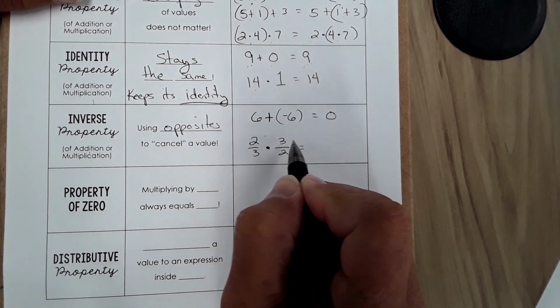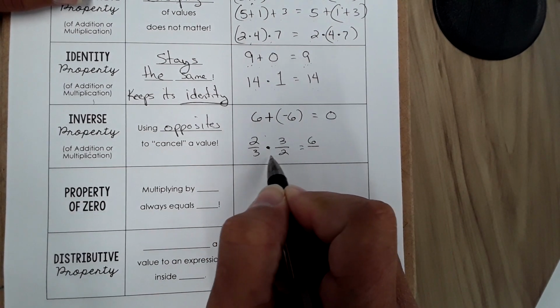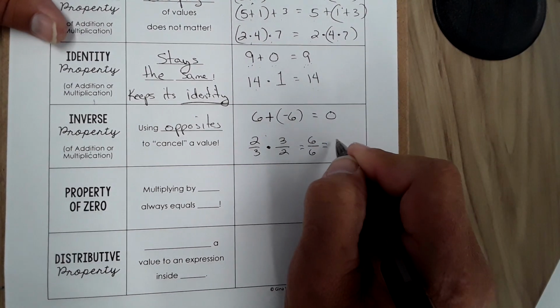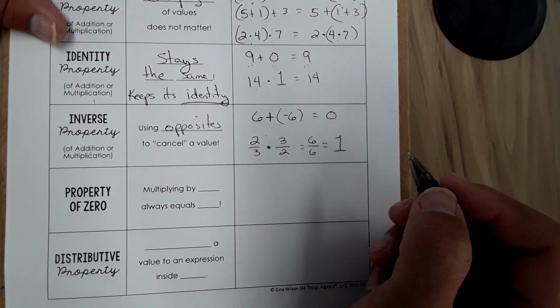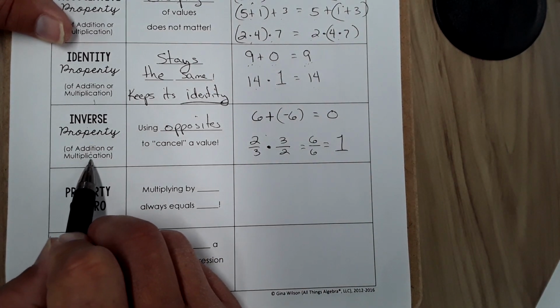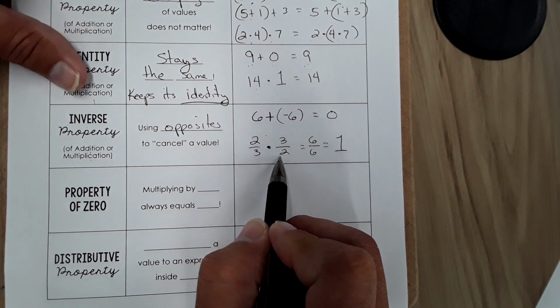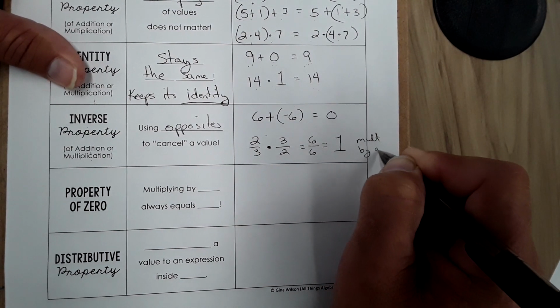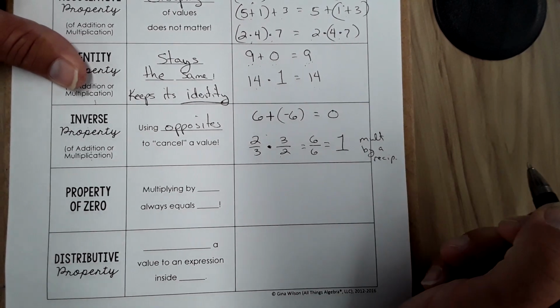Top shelf, 2 times 3 is 6. Bottom shelf, 3 times 2 is 6. And 6 divided by 6 is 1 whole. So this is how the inverse property of multiplication works. You're multiplying by a reciprocal.